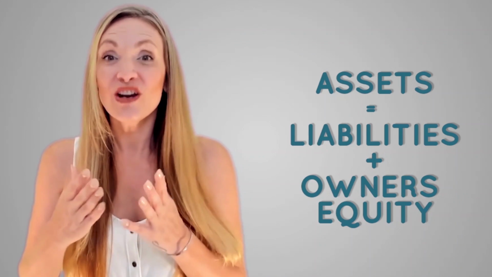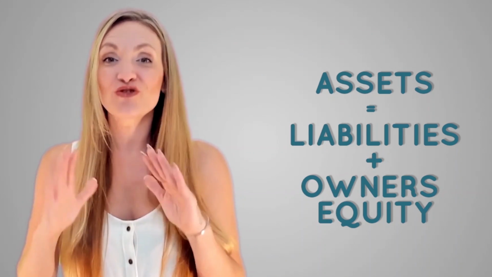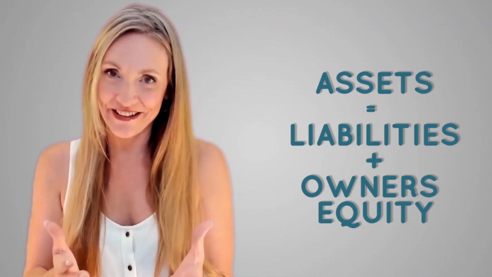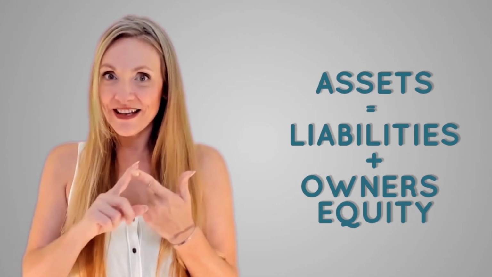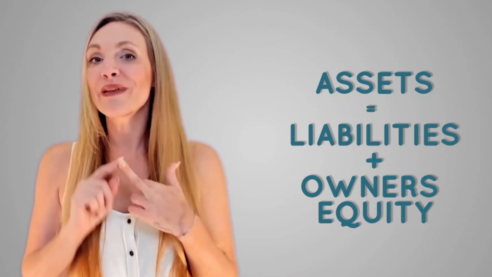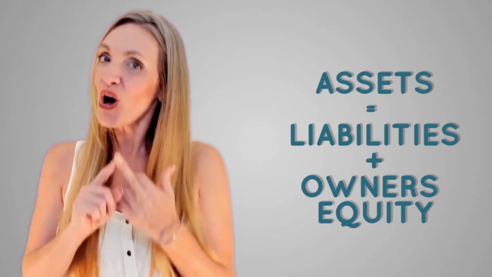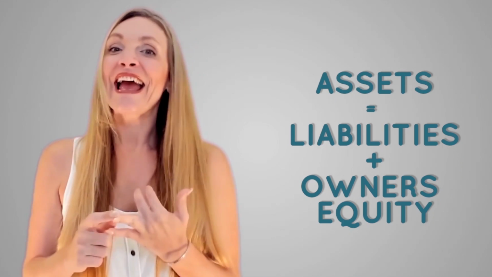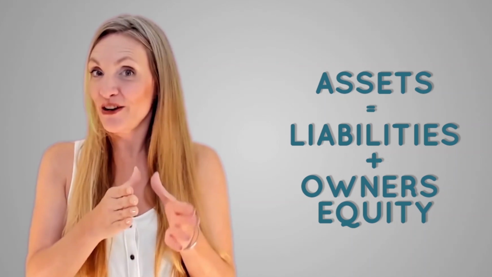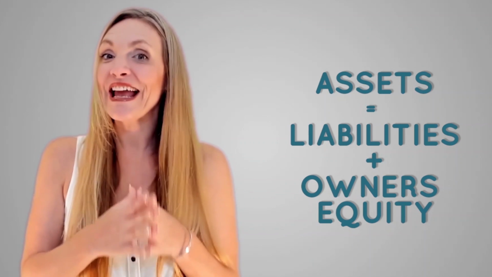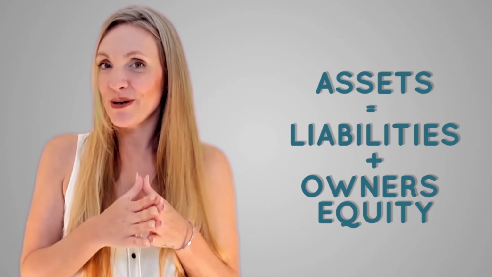Now, that's an equation that is always true for business accounting records that are kept correctly. So assets, everything the business owns, is equal to liabilities, everything the business owes, plus the owner's equity section. And this is our first category of calculation for the member partners in a business for partnership taxation.